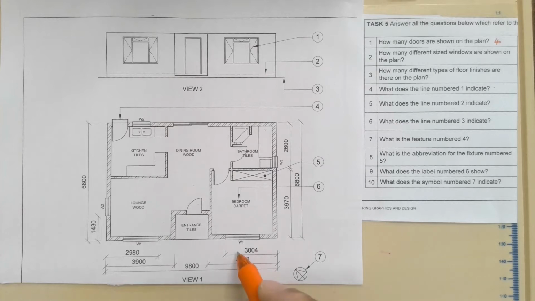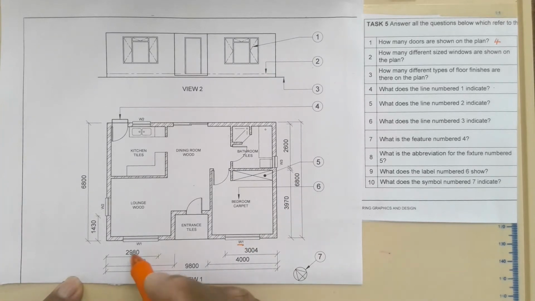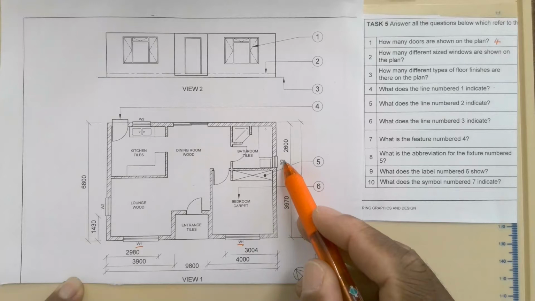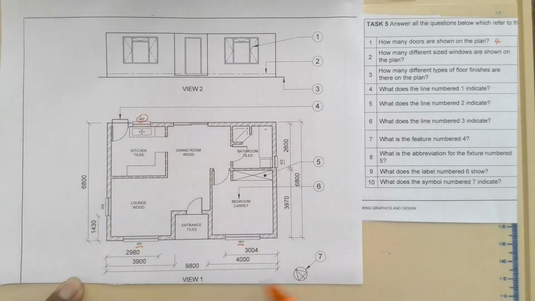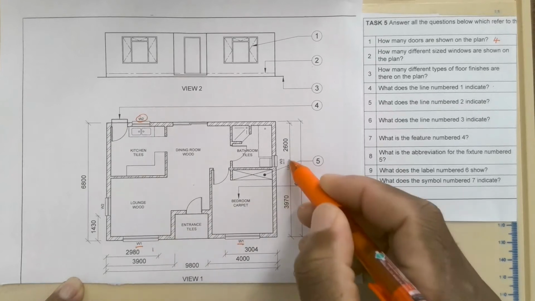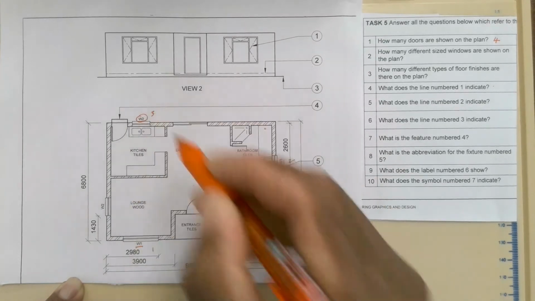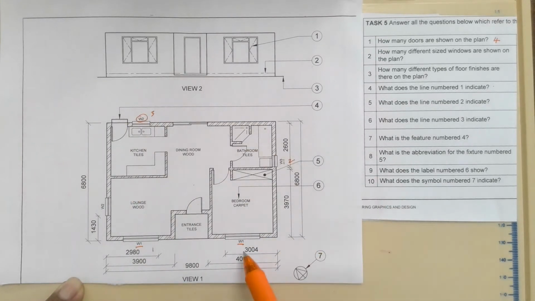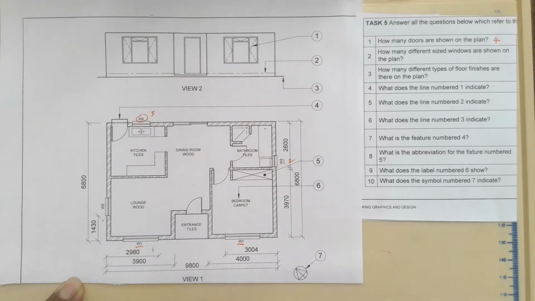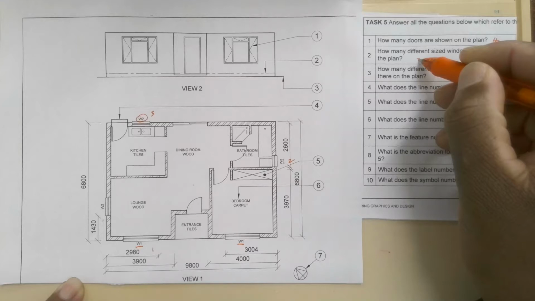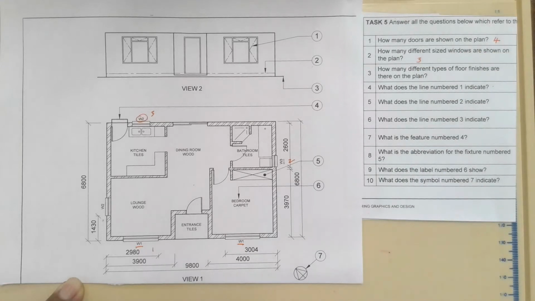Now, we focus on the window label W1. So therefore, this is window number 1. Then we have W3. We have W2. So basically, we've got 1, 2, 3. How did we know that? Because of our window codes or labels. So we have got 3 different sizes, right?